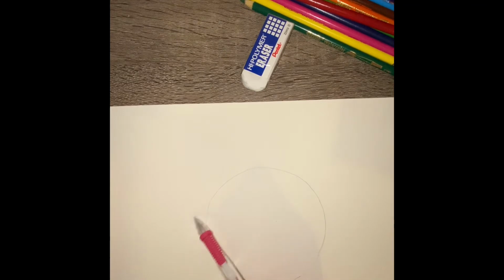Next, we'll be creating the top of the eye. If there are any parts that are on the outside of this line that we are creating, we're just going to go back and erase those in the end. Then you're going to be doing the same thing for the bottom. You're going to want to go up and connect them both.